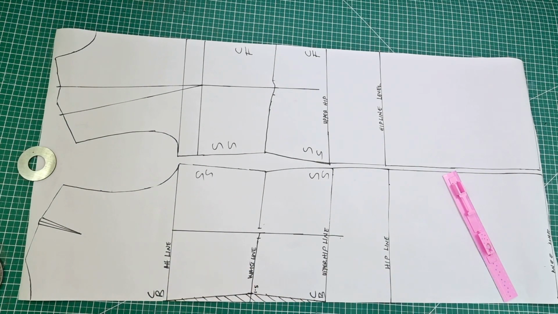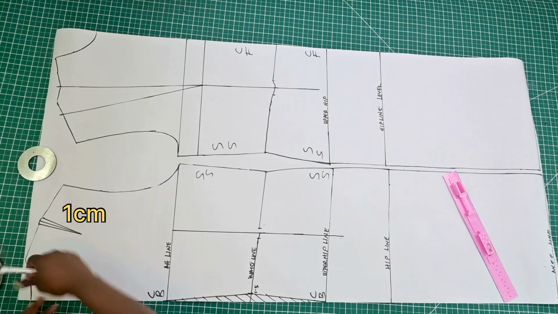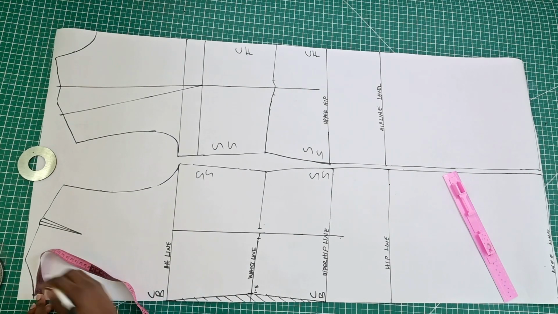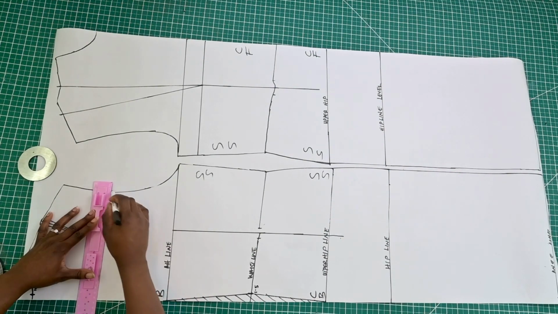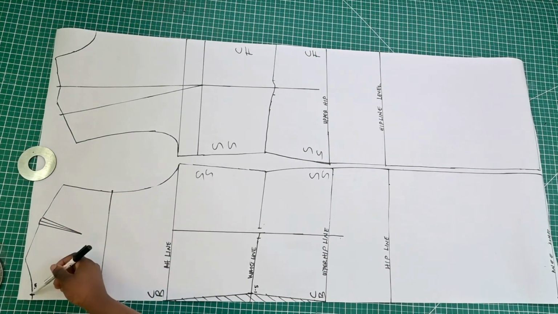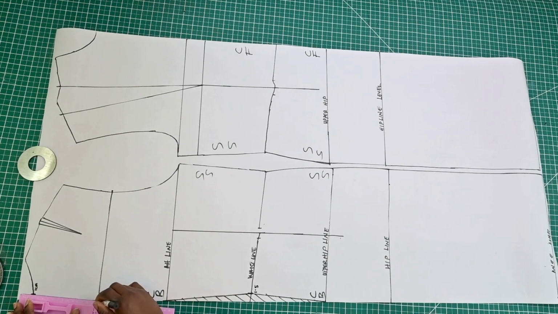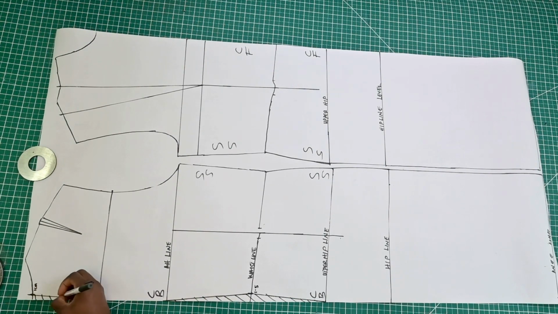After that, I'm going to mark 1 cm at the neck area. I initially forgot to draw out my back cross armhole, so I'm just doing that now, and I'm going to connect from the 1 cm to the back cross armhole. Then I'm going to scratch it out too because I do not need that area.